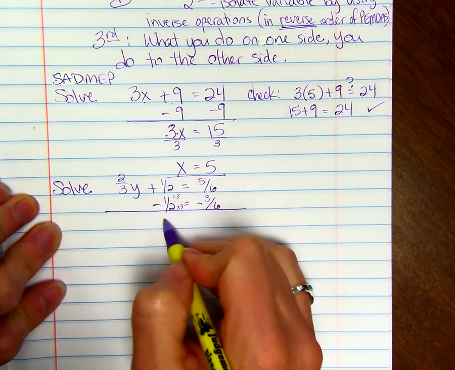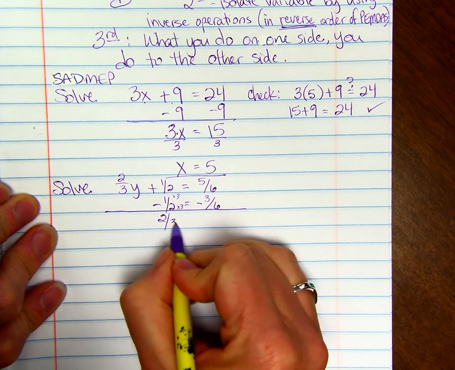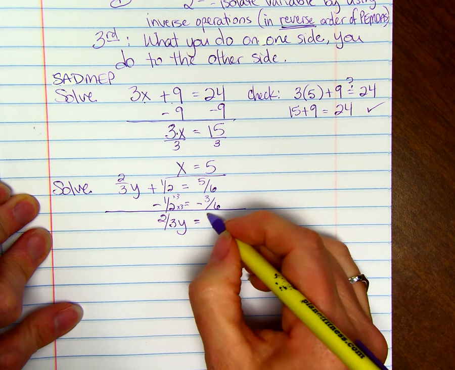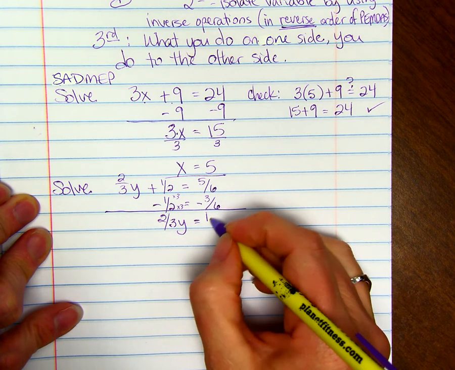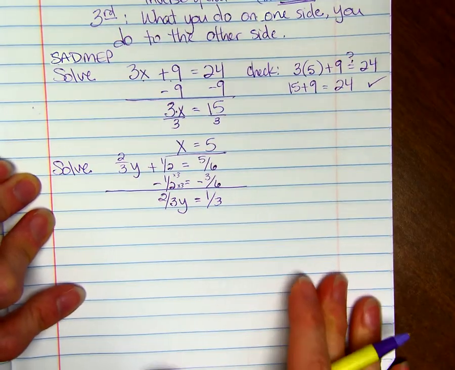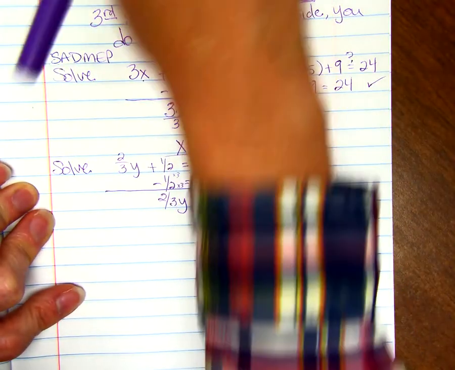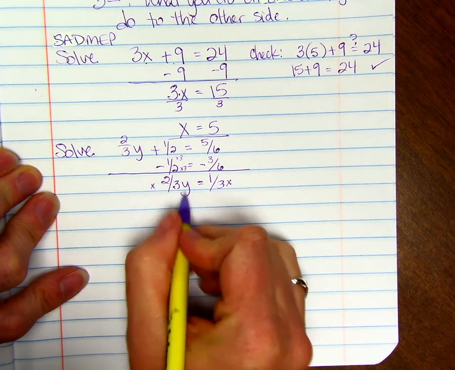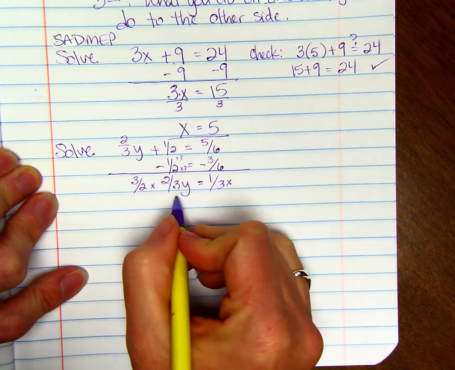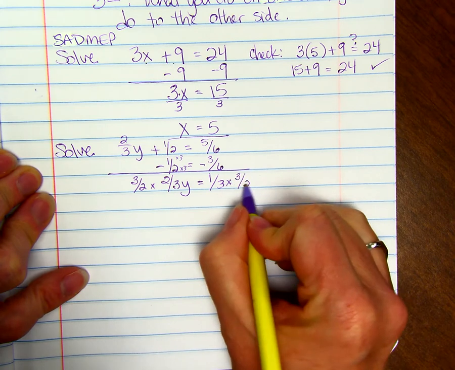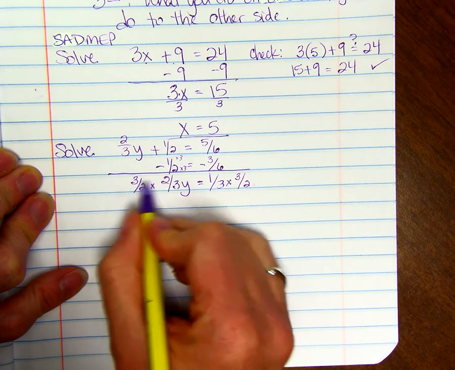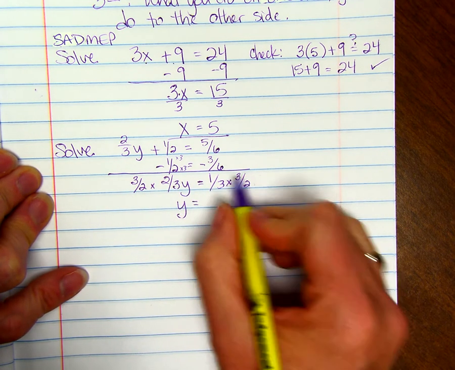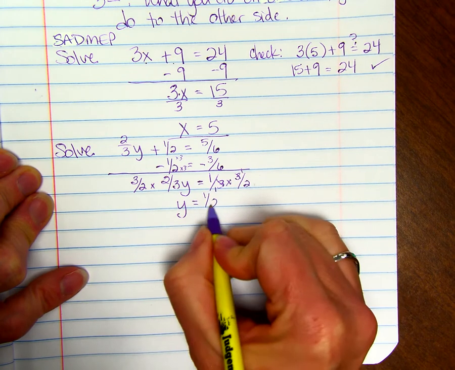So over here, 1/2 minus 1/2 is 0. So we're left with 2/3 y on that side of the equal sign. And on the right side, 5/6 minus 3/6 is 2/6, or 1/3. Now we are multiplying by a fraction, and I don't know if you remember that if you're multiplying by a fraction, you can multiply both sides by the reciprocal. So when you divide by 2/3, it's the same thing as multiplying by 3/2. Keep it, change it, flip it. So 3/2 times 2/3 is 6/6, which is 1y. 1/3 times 3/2, we can cancel the 3's, and we get y equals 1/2.